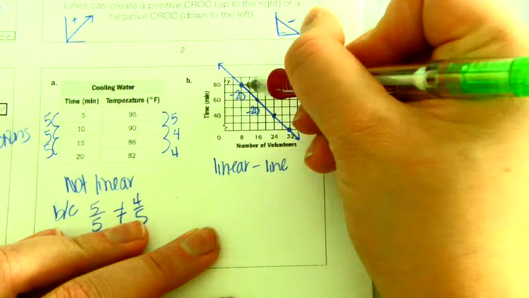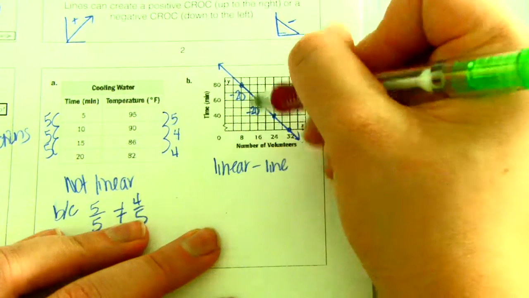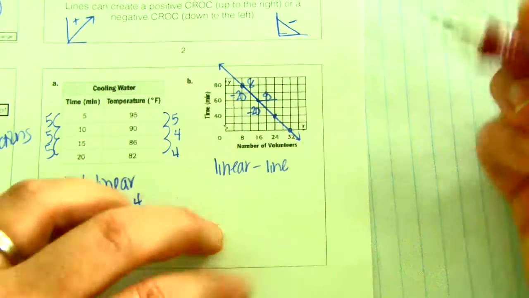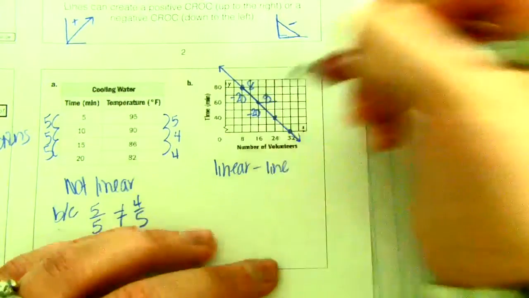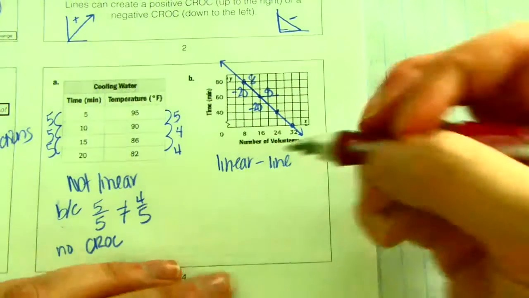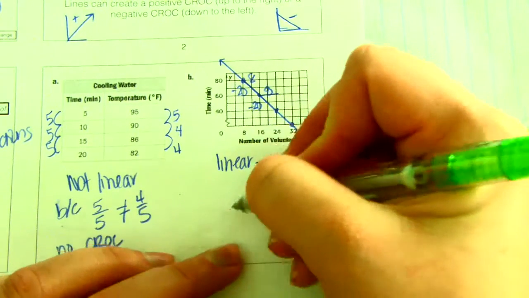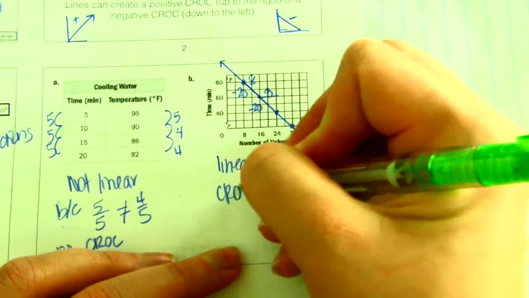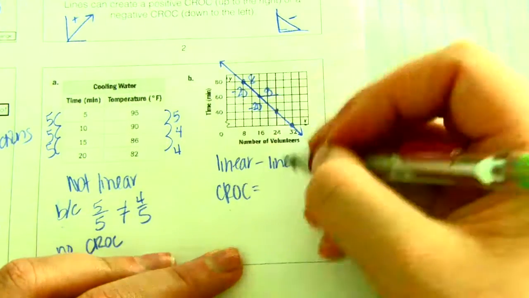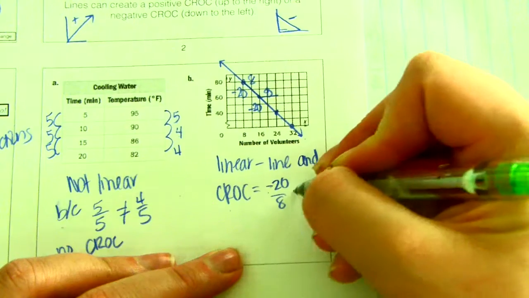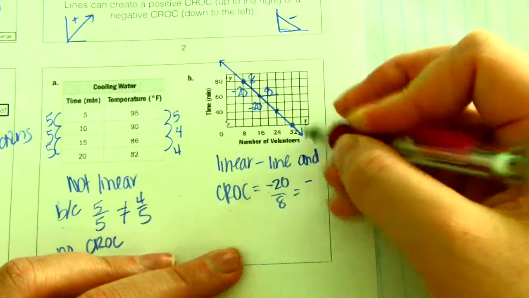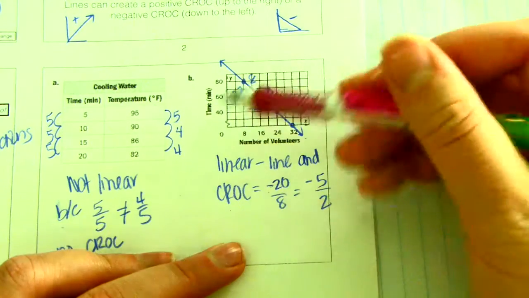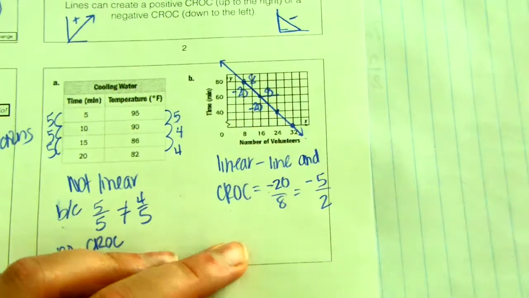So we can use these ones, and it goes over 2 boxes, which is actually 8. Then it goes over 8 again, and it would go 8. So because these numbers are the same, we know that it has a constant rate of change. So we'll say it's a line, and the constant rate of change is negative 20 over 8, which equals negative, take a 4 out, 5 over 2. So it drops 5 minutes for every volunteer.